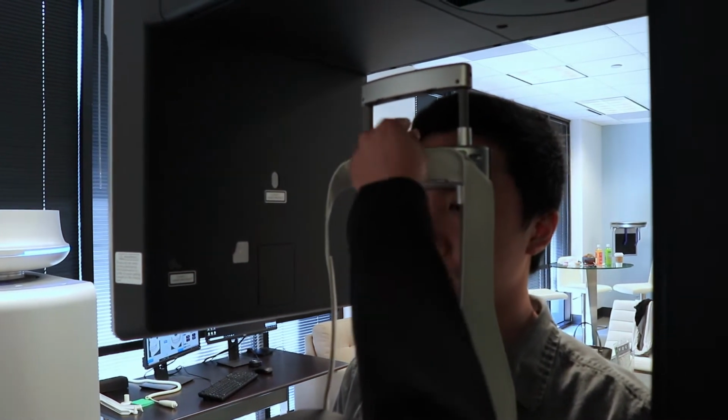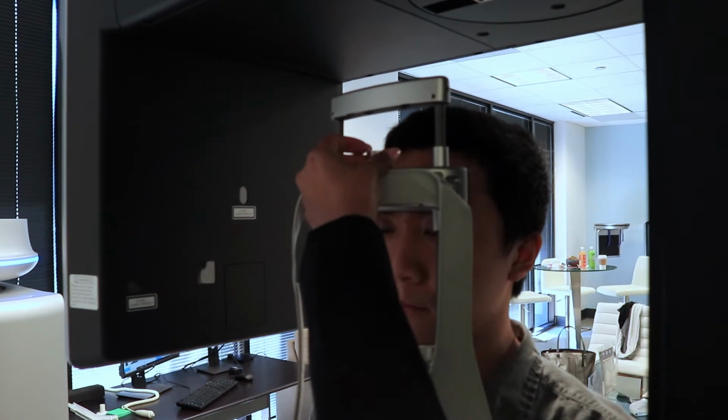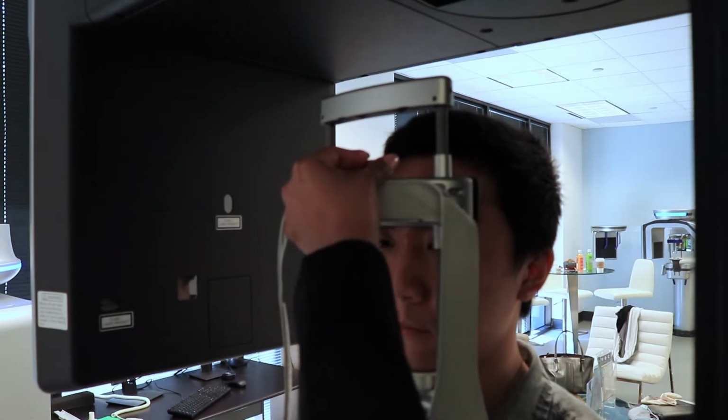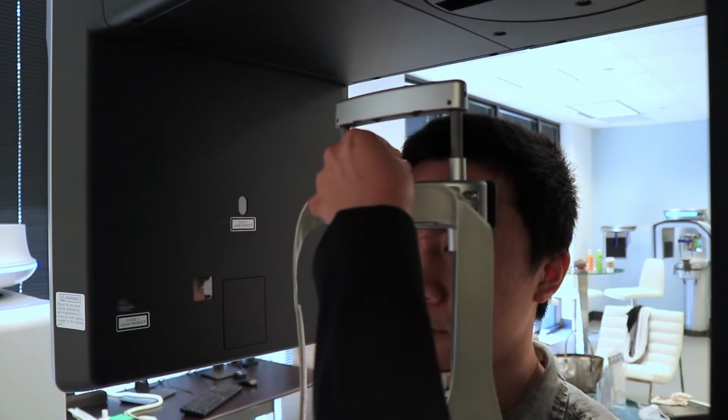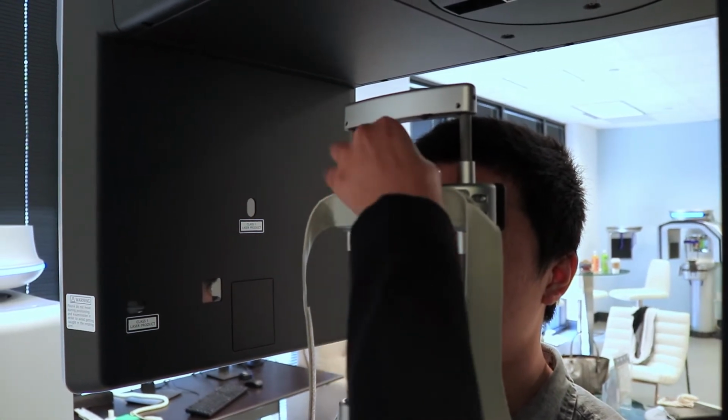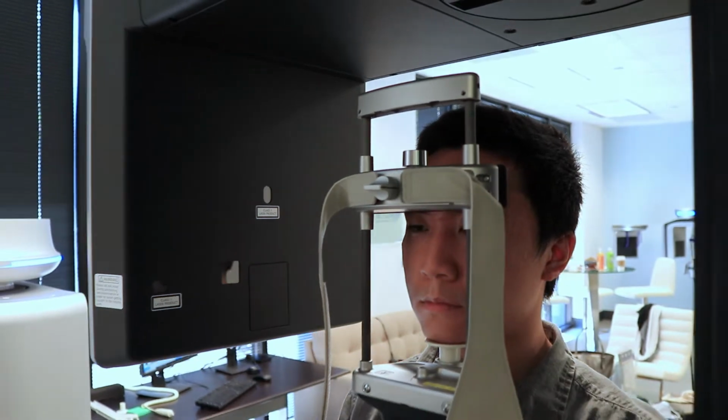Turn the top knob to the left 2 to 3 times to loosen it and gently push it forward to meet the patient's forehead. Turn it to the right to tighten it up and lock it into place.